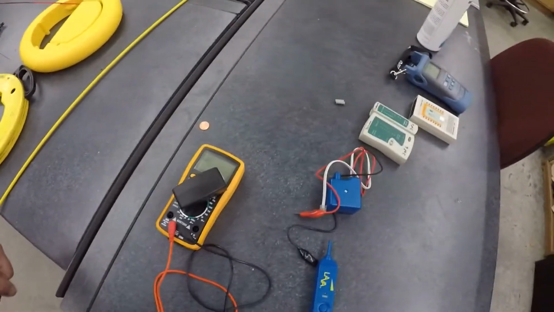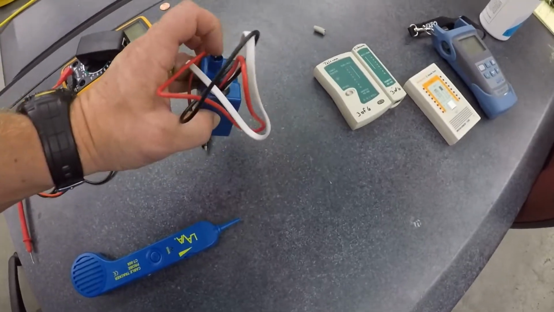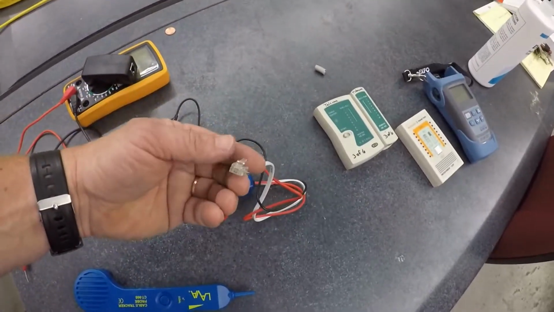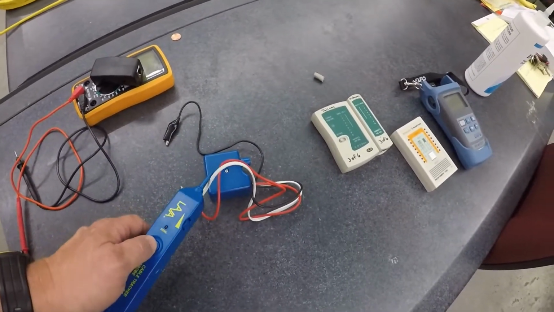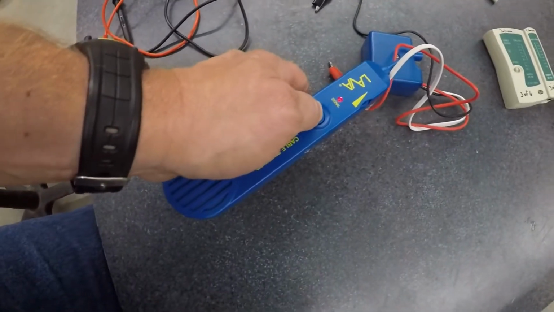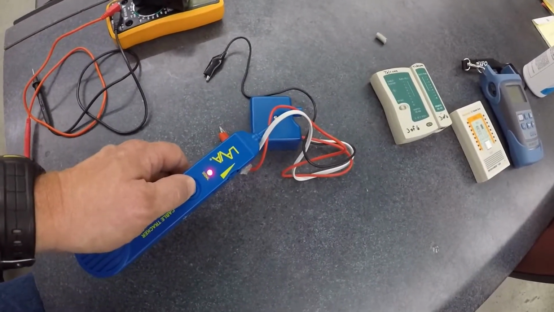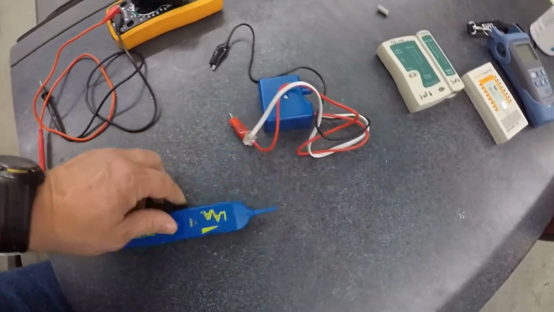Now, to track down certain types of cables, you need a toner and probe, and that's what this device is. You'd actually put this in an outlet, and you can track down where the end device is by that tone. You can hear that. So identifying cable that way just makes your job a little bit easier.